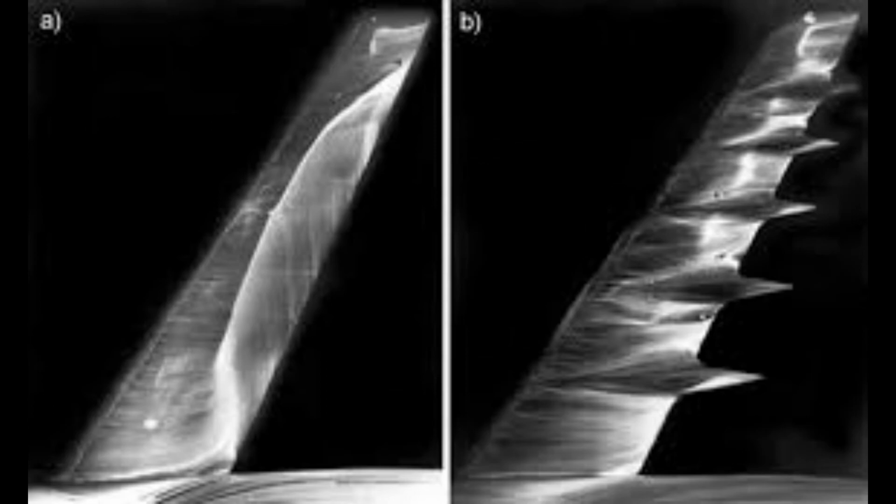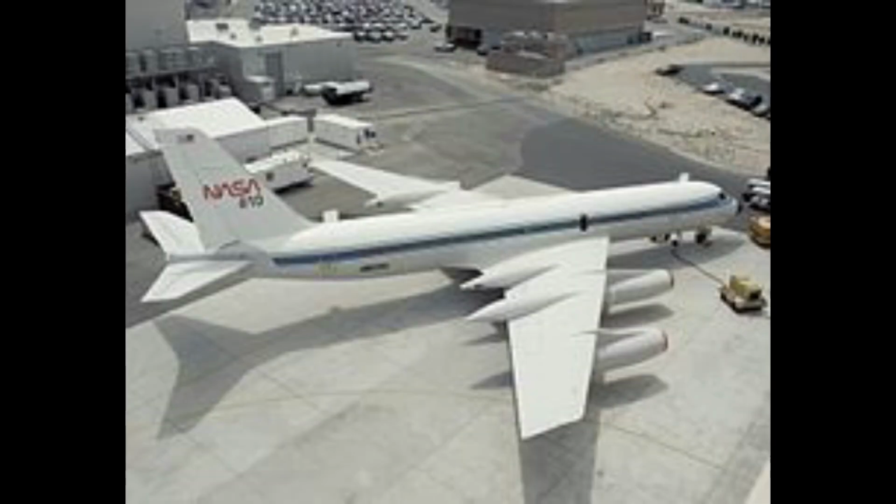This oil flow visualization indicates the behavior of air as it passes over the wing. In the first image, a sharp break in the flow pattern is visible about halfway between the leading and trailing edges. This change in pattern indicates that airflow over the aft portion of the wing has separated from its surface due to shock waves, resulting in higher drag.